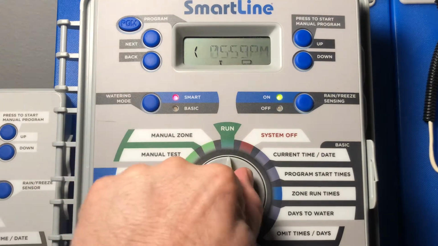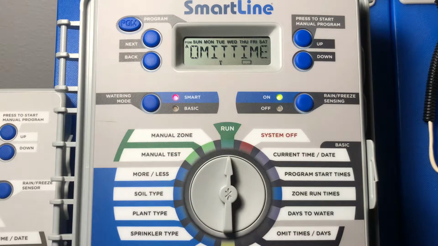Now, rotating the dial away from that position automatically stores the changes we've made to the panel. And as you can see, it's telling me at this point in time we cannot irrigate, that we are currently in a no water window. So fantastic.